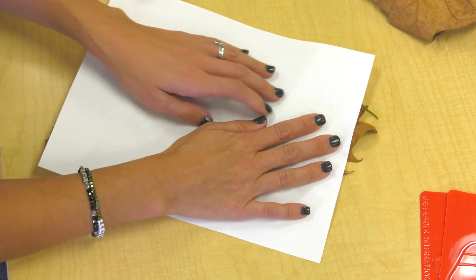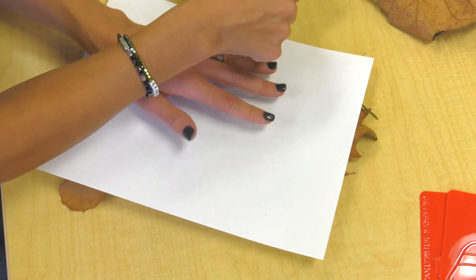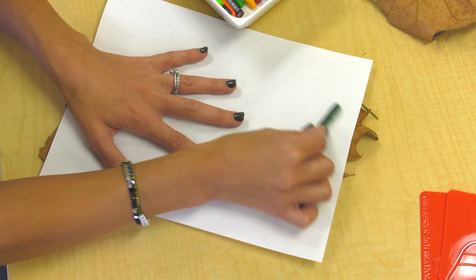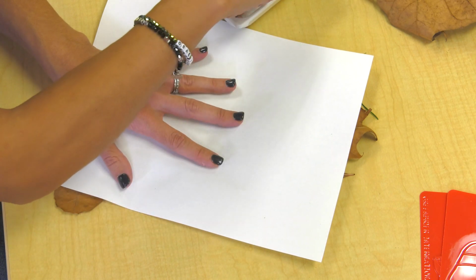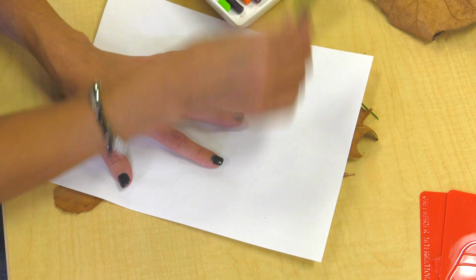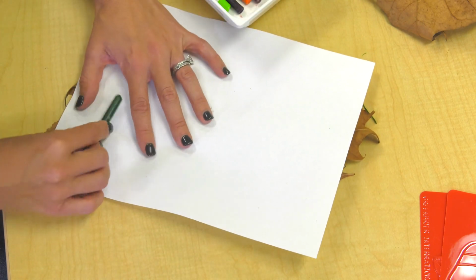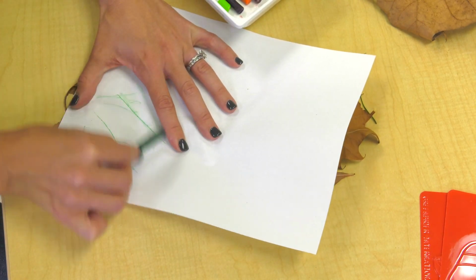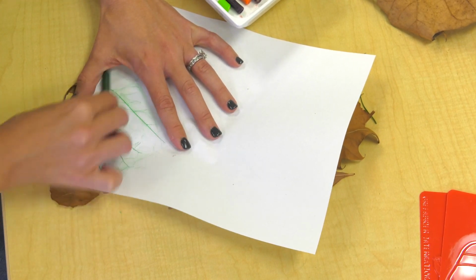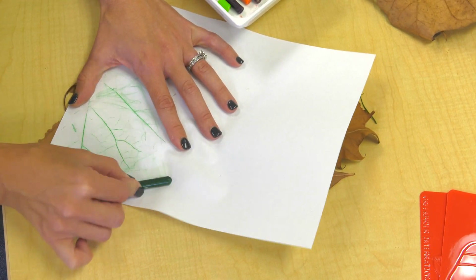That's okay. Now we're going to take different colors, and I have some already peeled here, but you can do it on their side, or you can use the tip of the crayon as well. Okay, so I'm going to start on my side. I'm going to start over here. So we'll start by rubbing it. Oh yes, see all the parts, like the veins of the leaf.